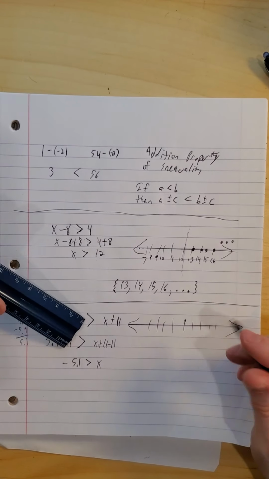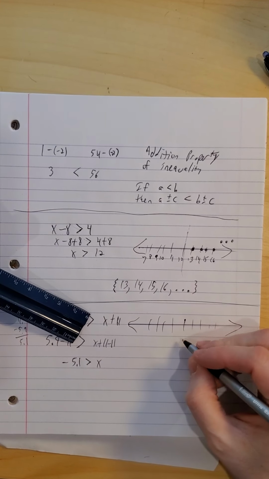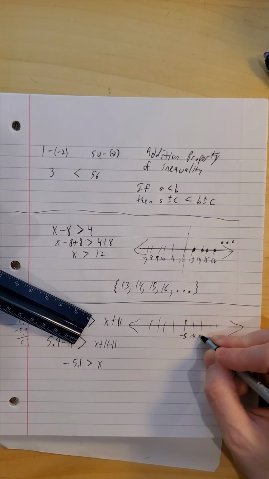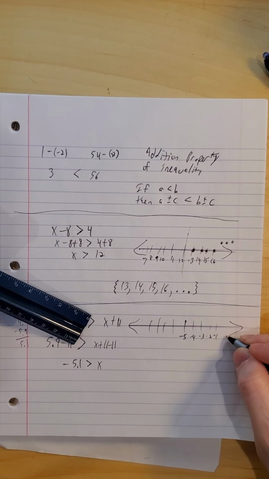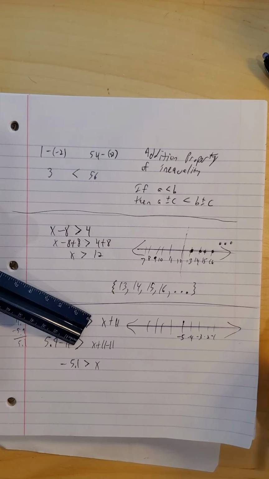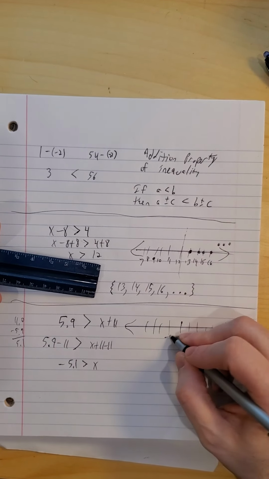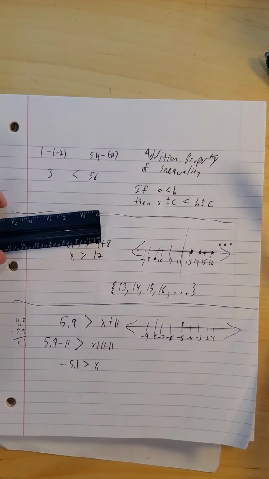So this time I'm just going to pick an integer that's close to this. Remember, we're working in integer domain problems. So here's a negative 5, so negative 4, negative 3, negative 2, negative 1, and then we would hit the 0, and then the positives, remember, are over here to the right. So negative 6, negative 7, negative 8, negative 9, forever that way.